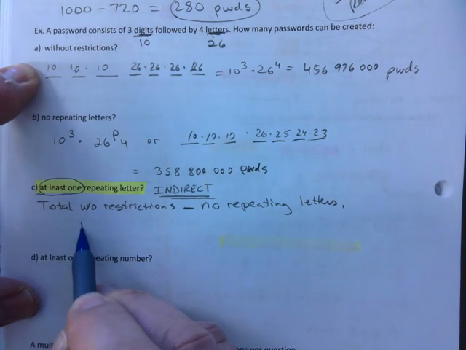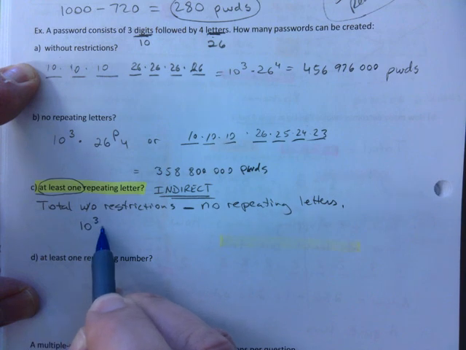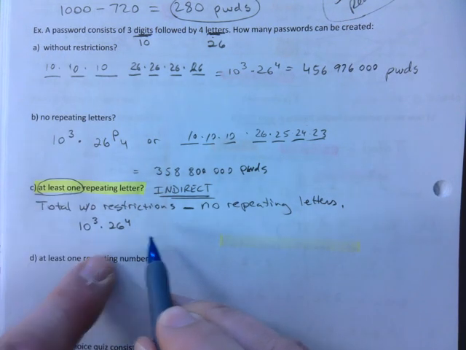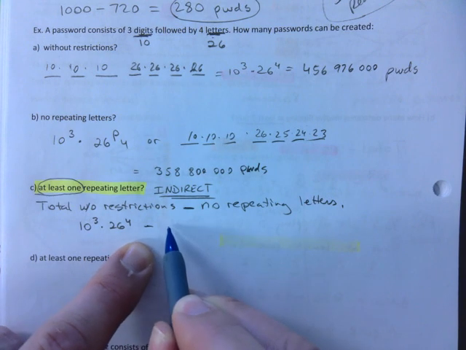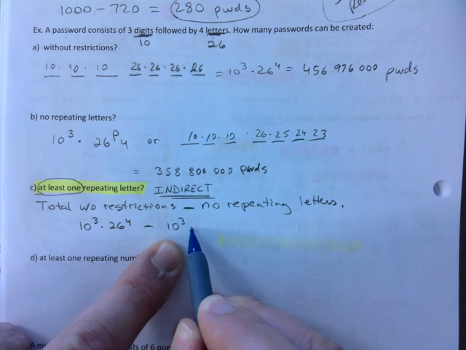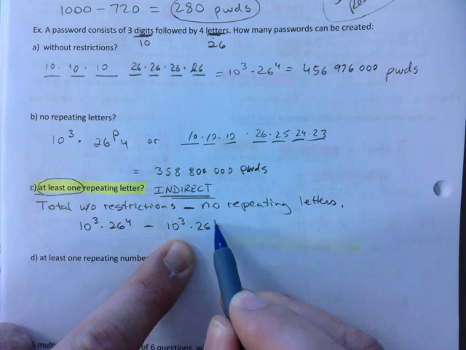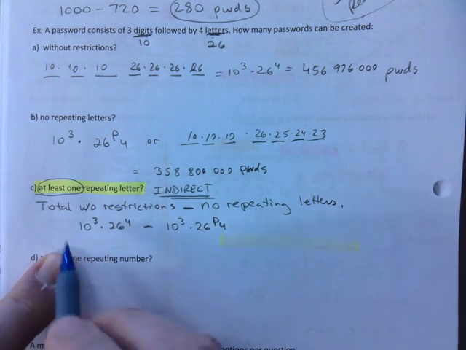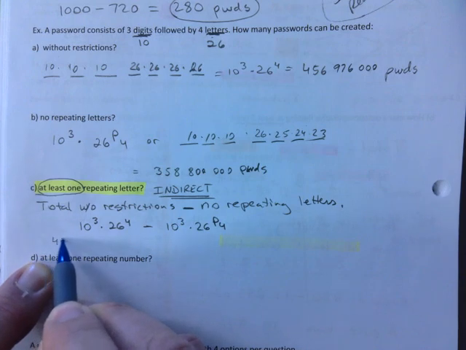So I'm going to go 10 to the power of 3 times 26 to the power of 4, just to show you that this is A, minus 10 to the power of 3 times 26 pick 4. Now I'll write down the numbers because I know most of us like the actual values.